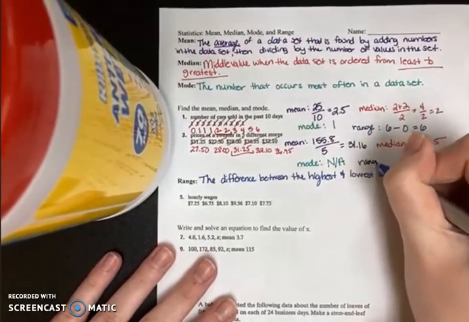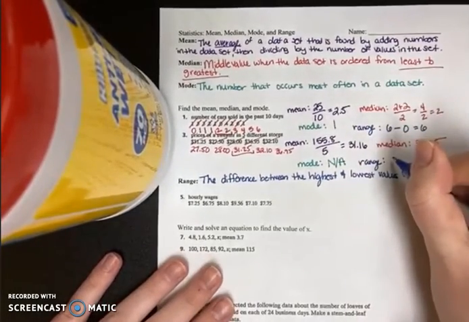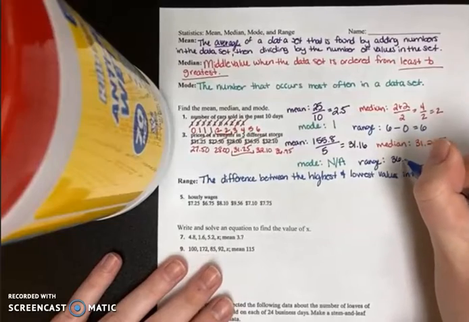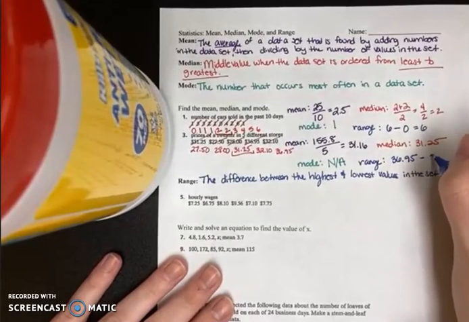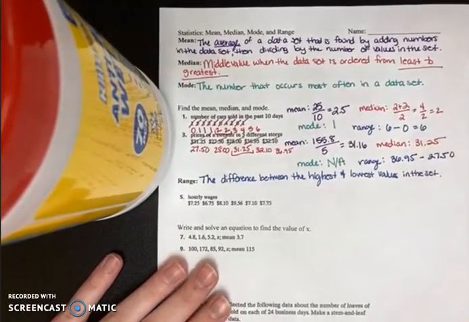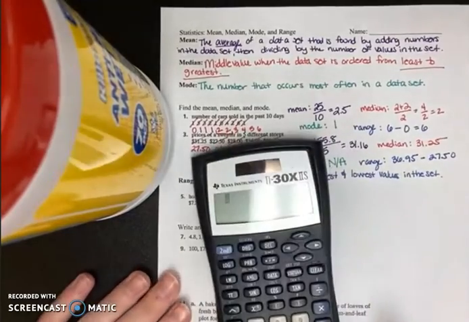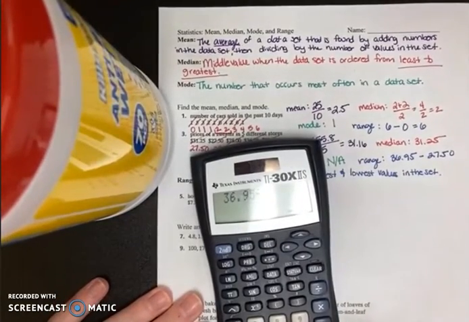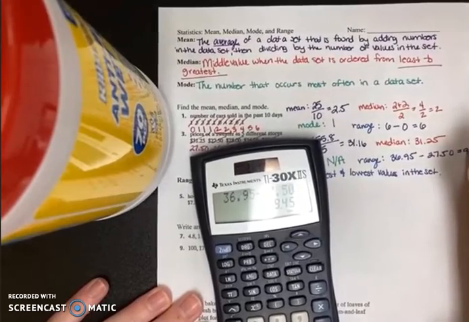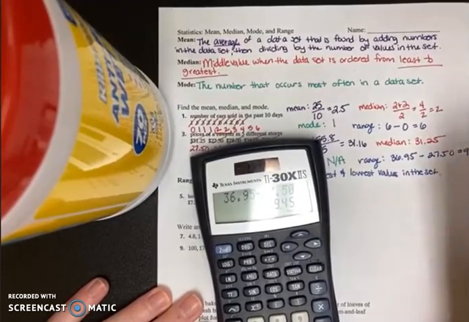And then range we get by doing the highest number minus our lowest number. And if I were to plug that in, 36.95 minus 27.5, that gives me 9.45.